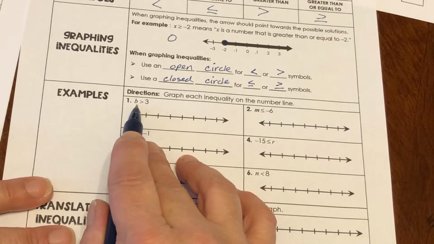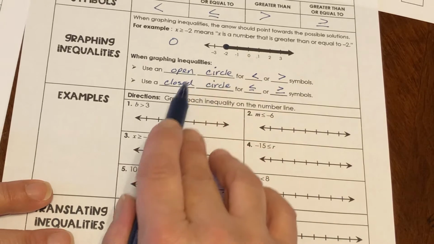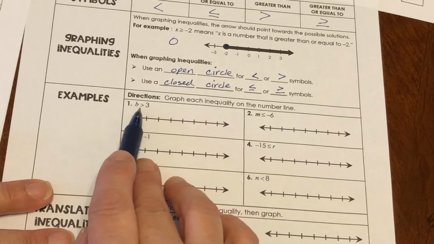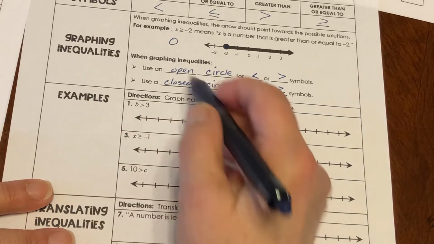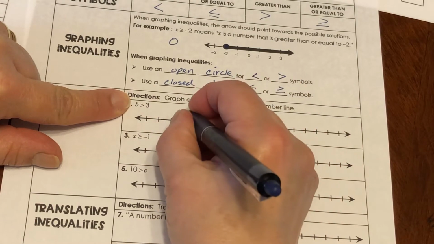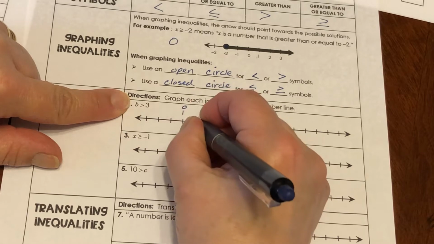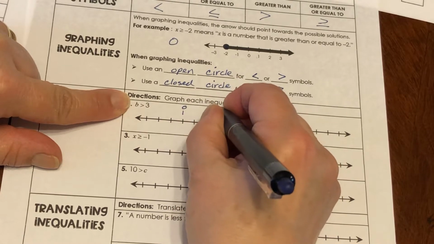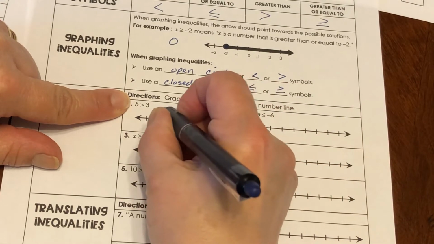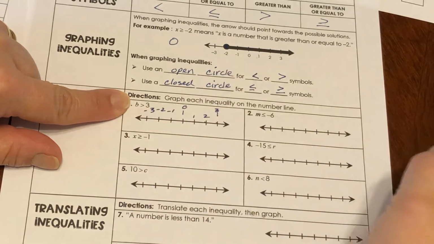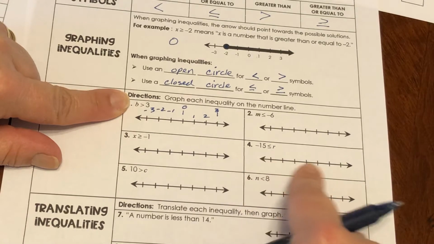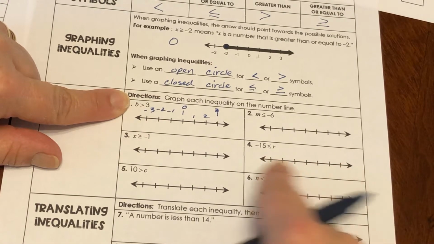So let's take a look here. We have to decide, are we using an open circle or a closed circle? Right here, that has to be an open circle because there's no line underneath, meaning equal to. So this is how we do it. We start at 0, then 1, 2, 3. I don't have to mark all the numbers, but I can if I want to: 1, 2, 3, -1, -2, -3. When I get over to -15, obviously I don't have 15 marked, so I'm going to start it wherever I want to.